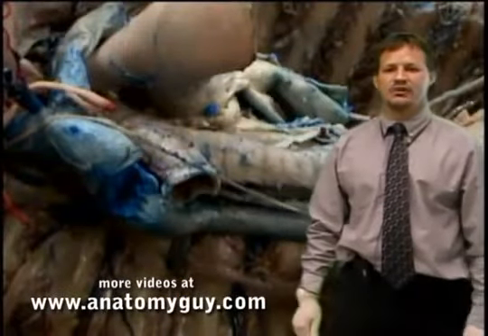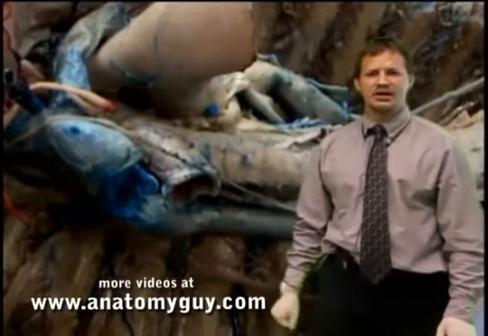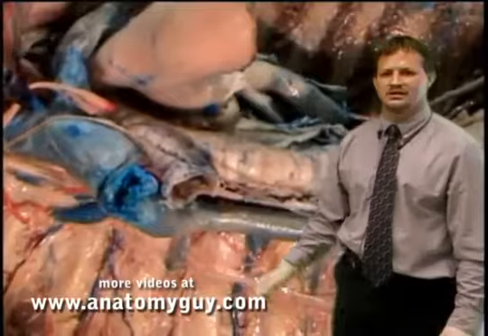Now we've got a right hemithorax view. It's a little bit dark in there. Mr. Big Hands, spotlight. That's a little better.